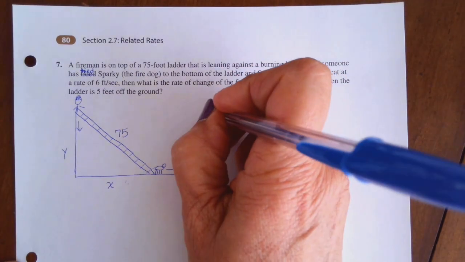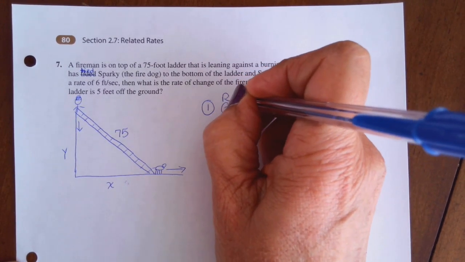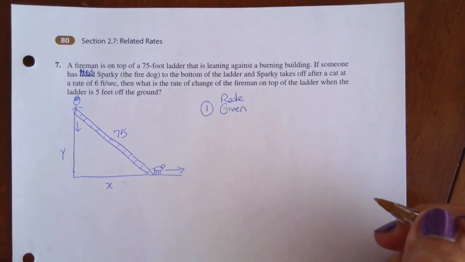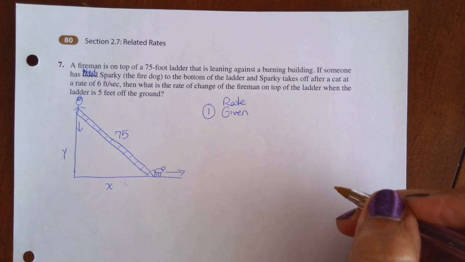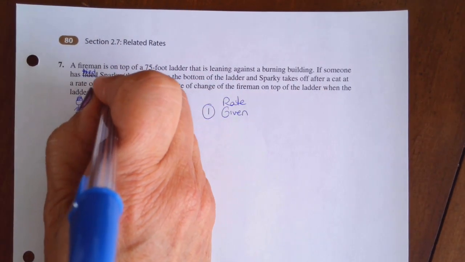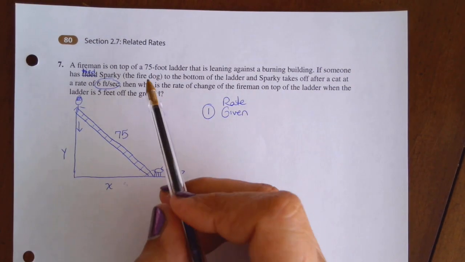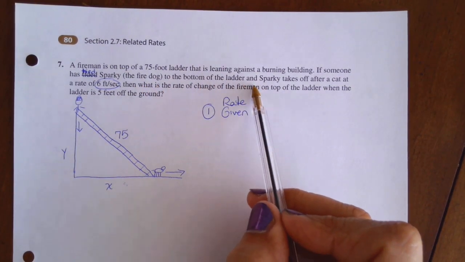All right, so in step 1, what is given to me? What rate is given? Look for your rate in the problem. Anytime you see a distance over time, that is the rate. It says Sparky the fire dog is tied to the bottom of the ladder.